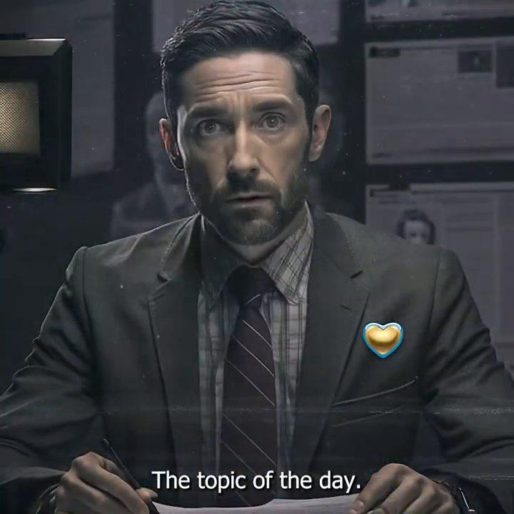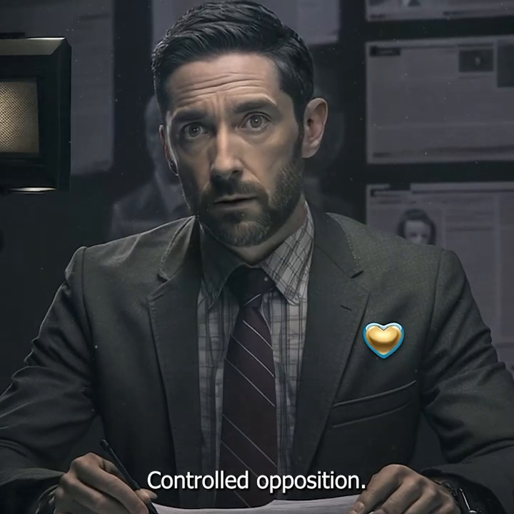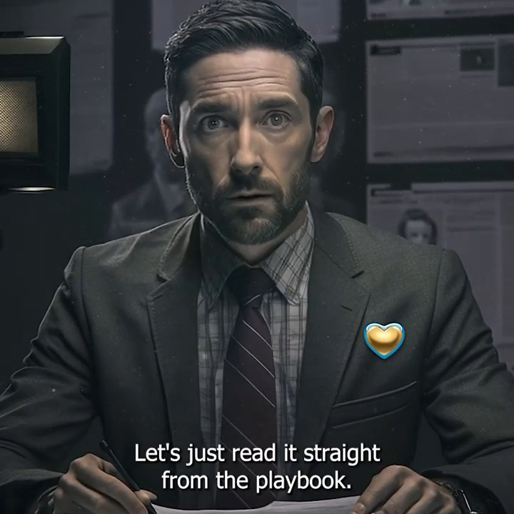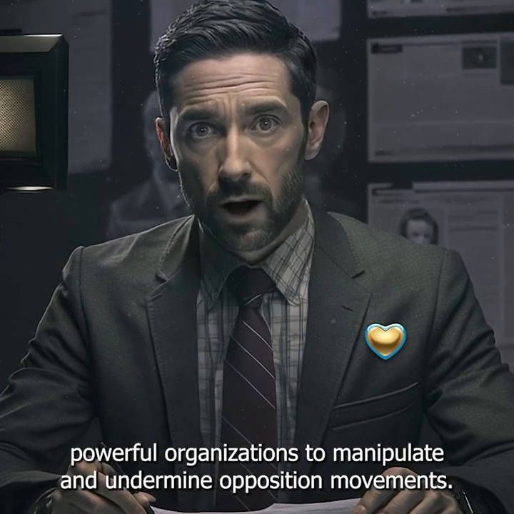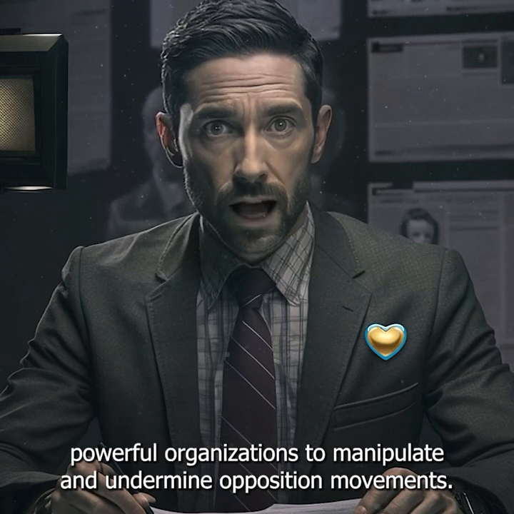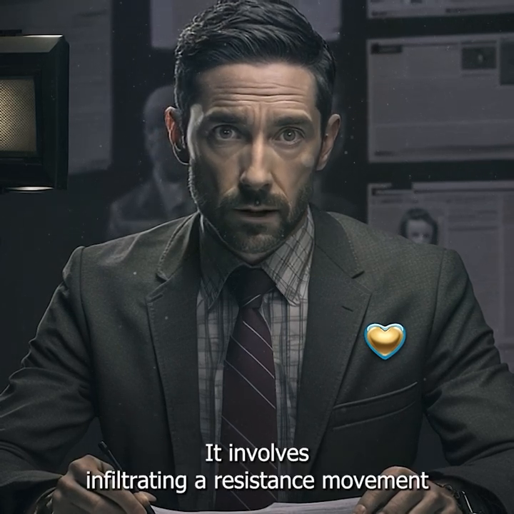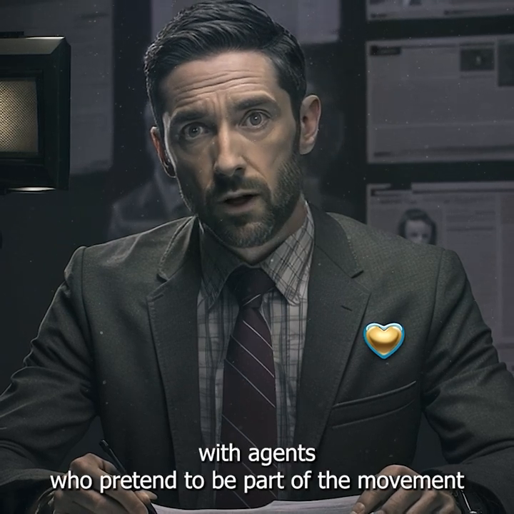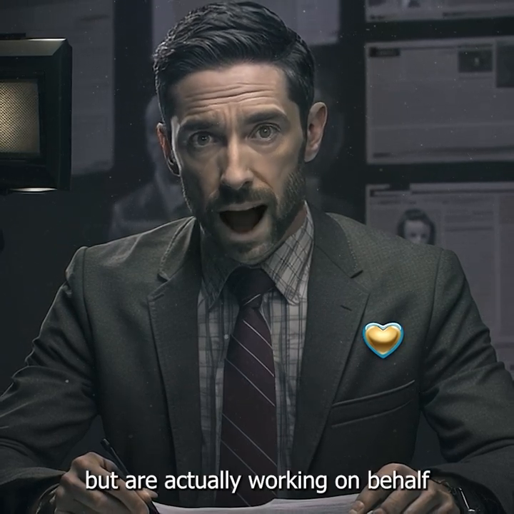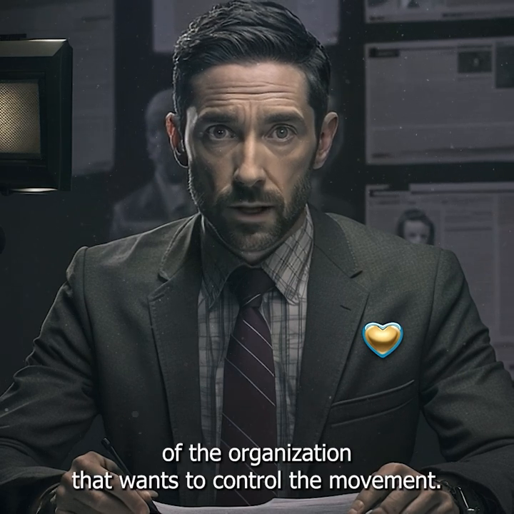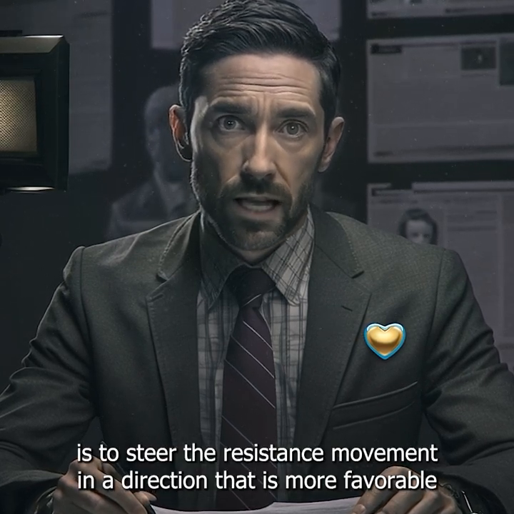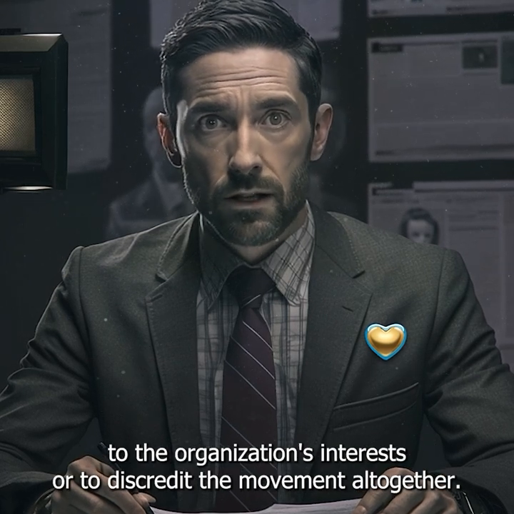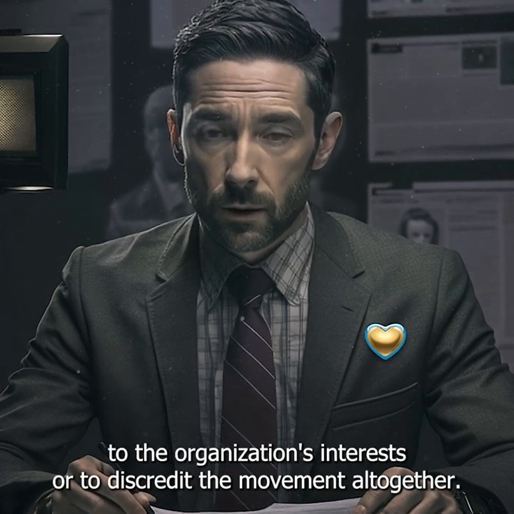The topic of the day: controlled opposition. Let's just read it straight from the playbook. Controlled opposition is a strategy used by intelligence agencies and other powerful organizations to manipulate and undermine opposition movements. It involves infiltrating a resistance movement with agents who pretend to be part of the movement, but are actually working on behalf of the organization that wants to control the movement. The goal of controlled opposition is to steer the resistance movement in a direction that is more favorable to the organization's interests, or to discredit the movement altogether.